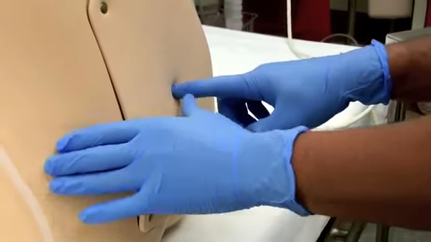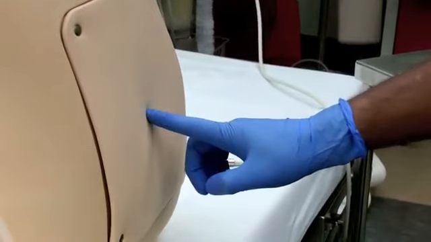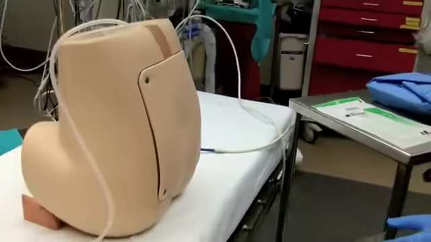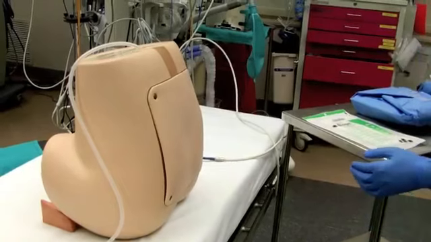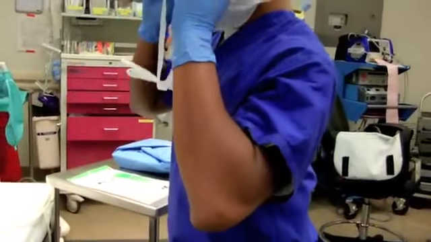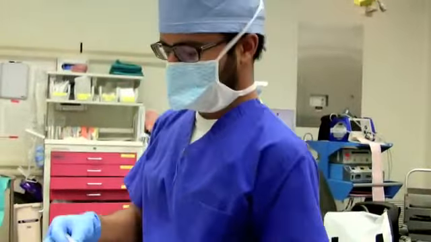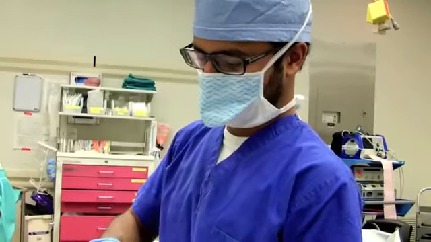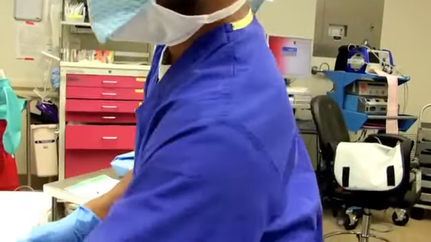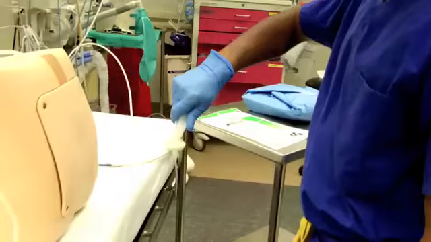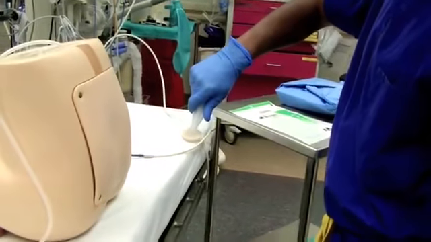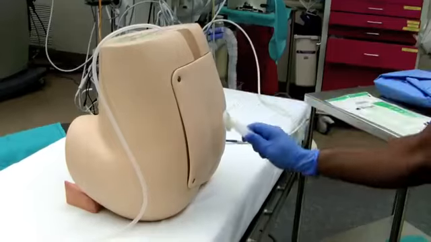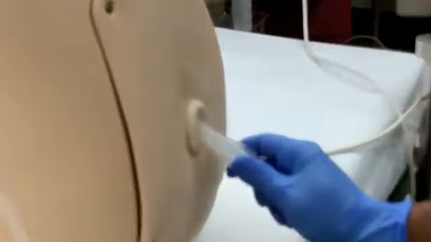Step 4. Clean the overlying skin with chlorhexidine in widening concentric circles. I'm going to put on my surgical mask, open my ChloraPrep, and in concentric circles, clean off the patient's back.